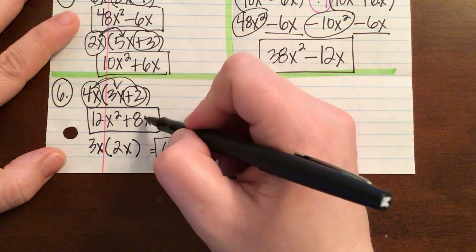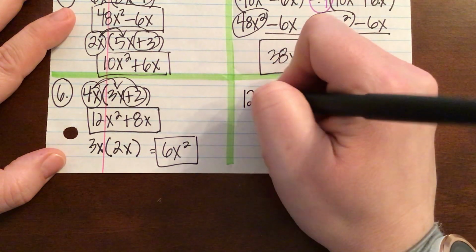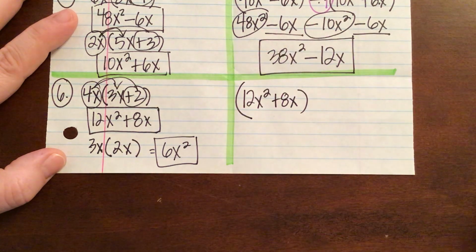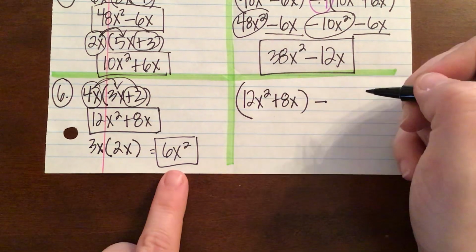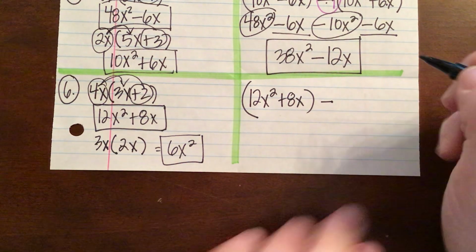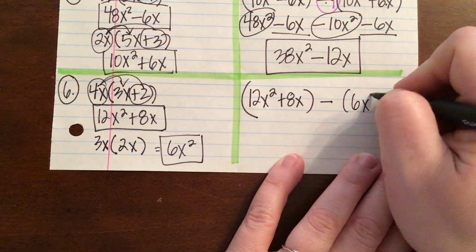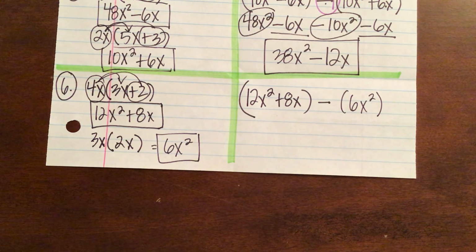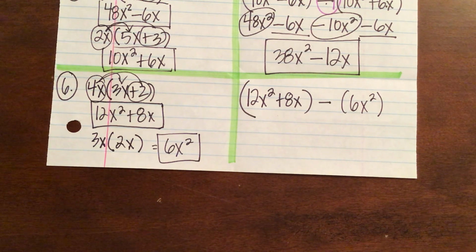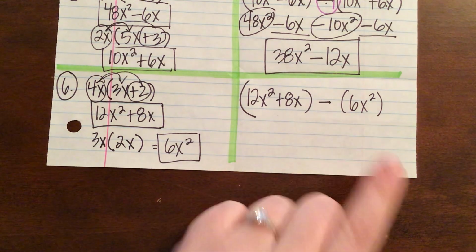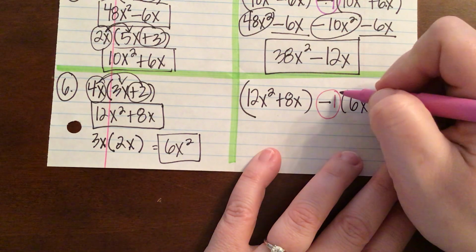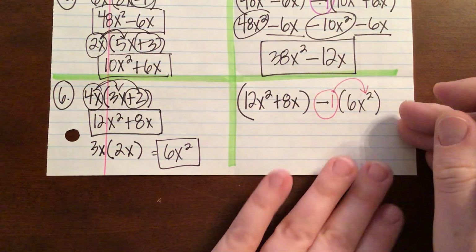Now I can take my larger rectangle, 12x squared plus 8x, and I can subtract the area of my smaller rectangle, which is 6x squared. I don't really need to distribute because it's only a monomial. But if it was a binomial or trinomial or polynomial, I'd have to distribute to everything inside.